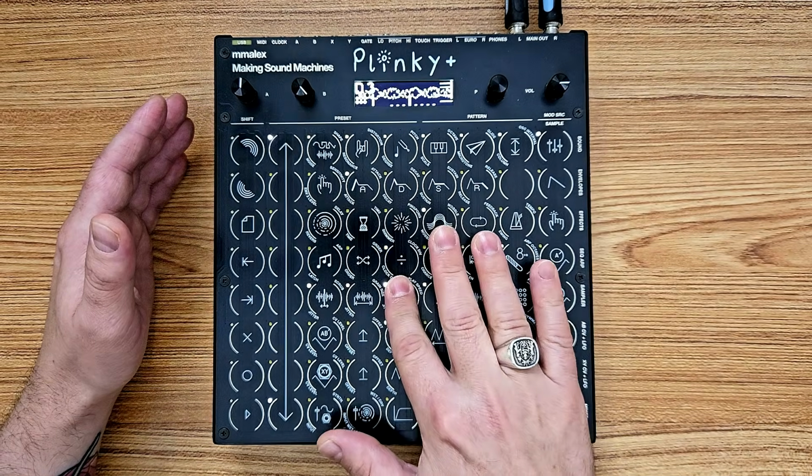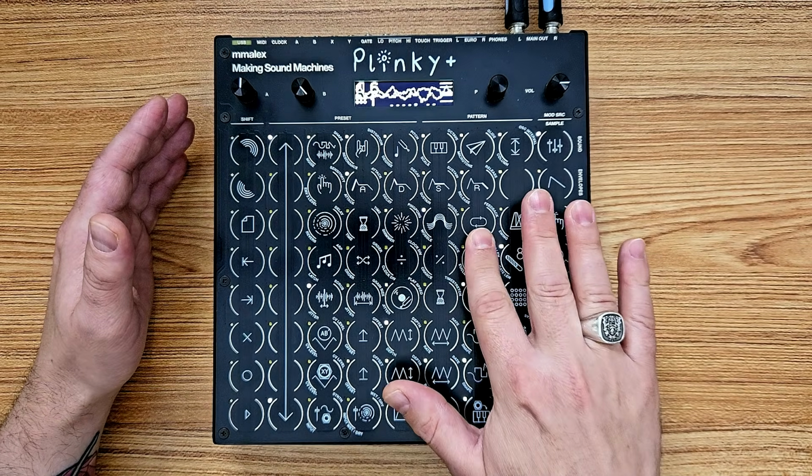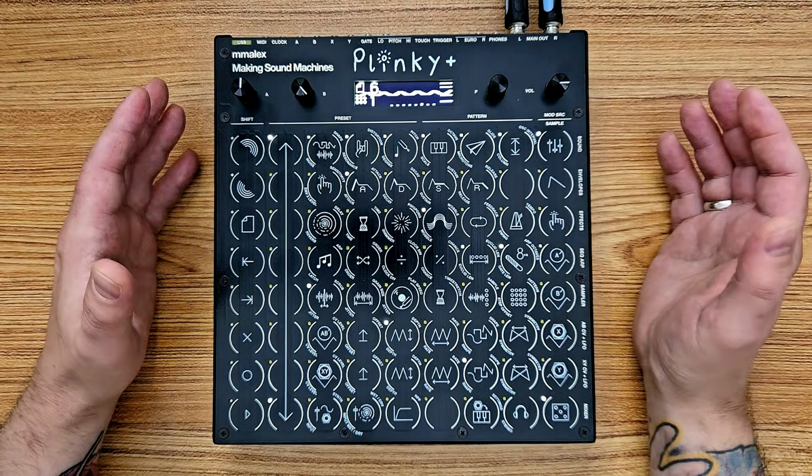Let's hear that. It's a bit like a harpsichord.